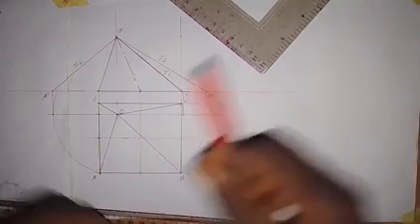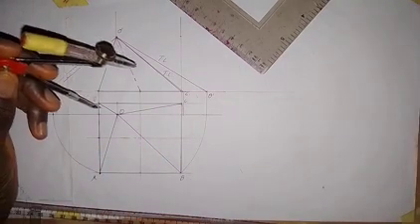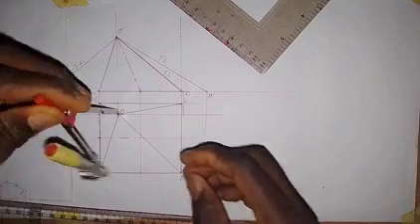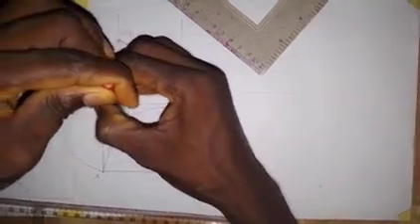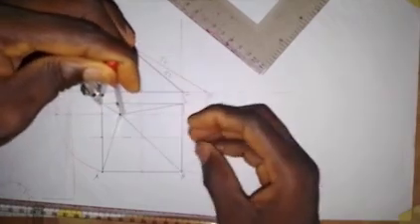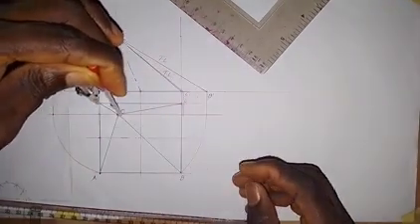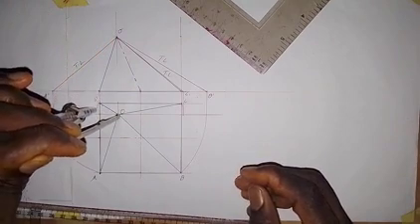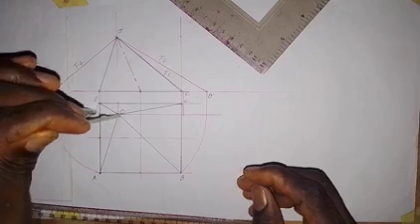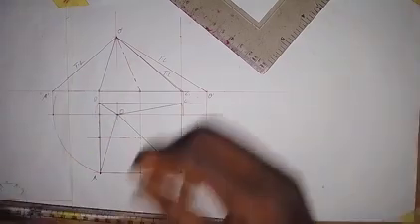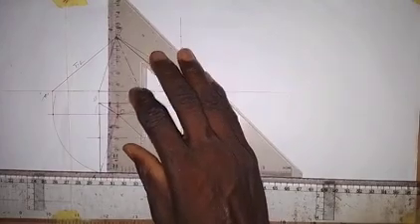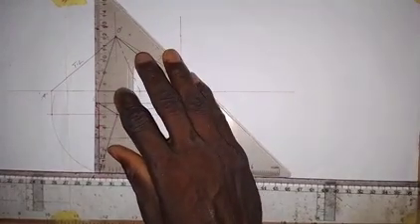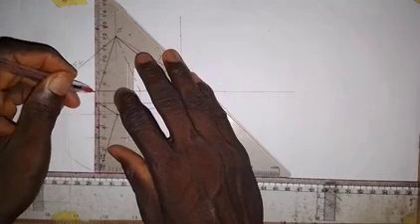Then I need to get that of OD. So putting at this point O here and extending it to point D here, I'm going to draw an arc like this to meet this horizontal line. Then from the point that touches the horizontal line, I will draw a vertical line up to meet this line.